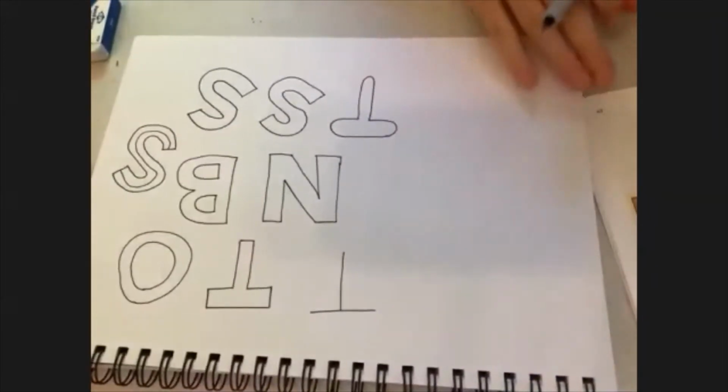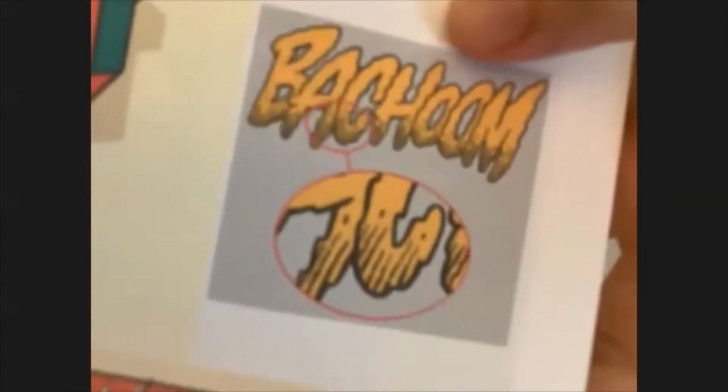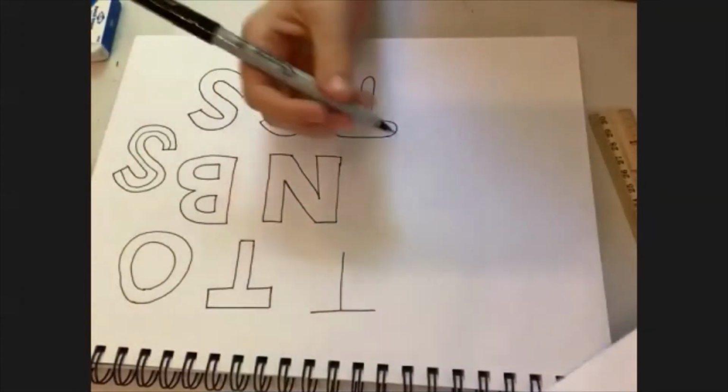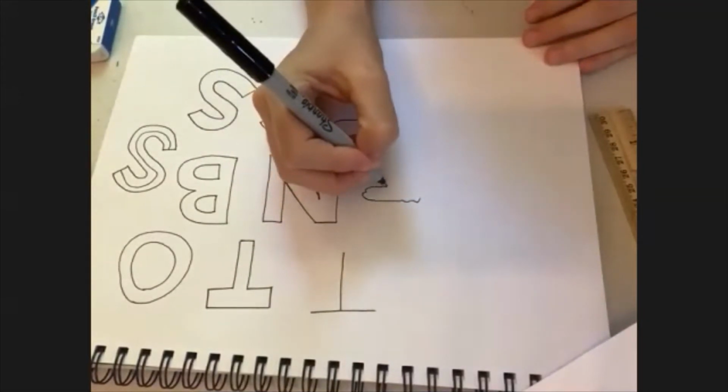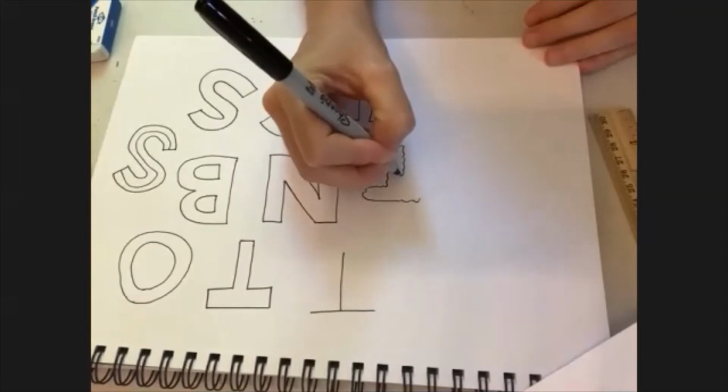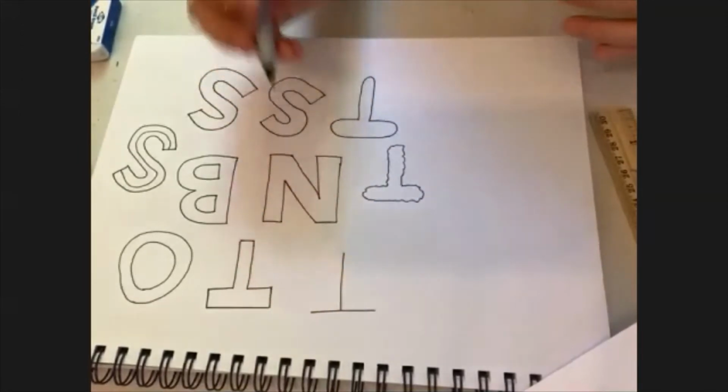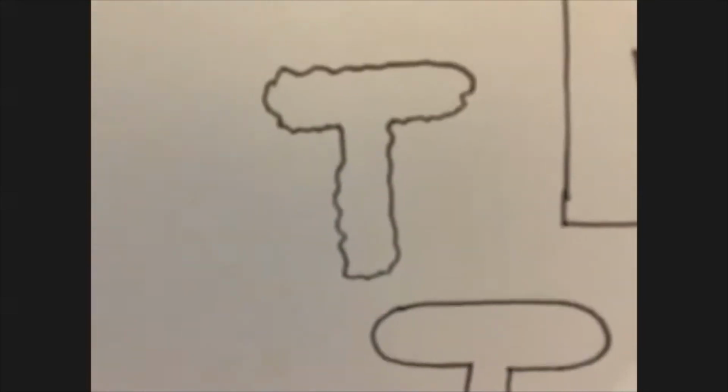Or kind of like creepy letters. You can start to make them all wiggly. Wiggle your pen the whole way, to kind of make it look creepy or something.